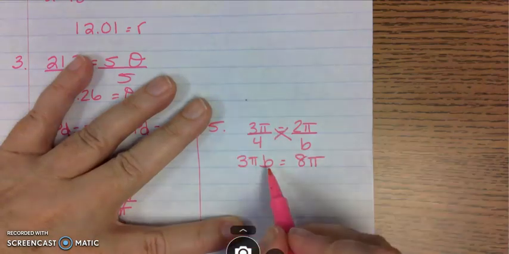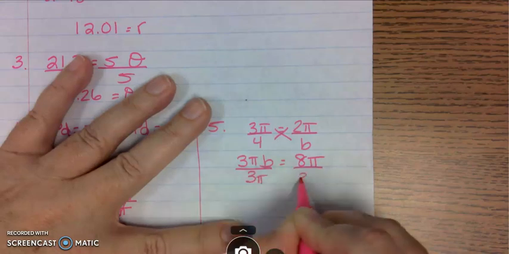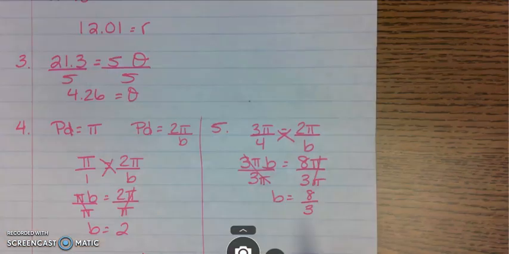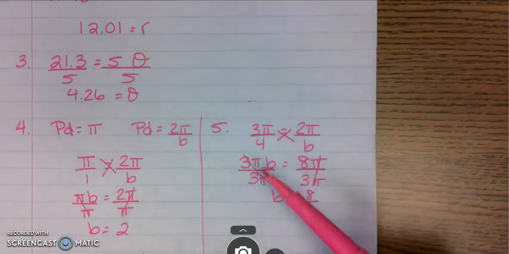Remember, you're solving for b, so we're going to divide both sides by 3 pi. And the pi's cancel out, and I get 8 over 3. Okay. Now, if you chose a different value for a period, because again, it ended not on an exact value, you could get something different on the test.